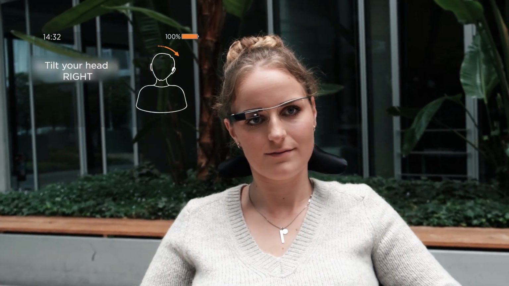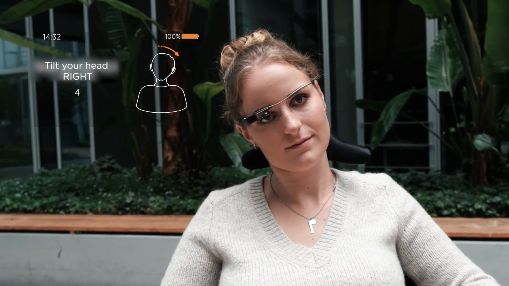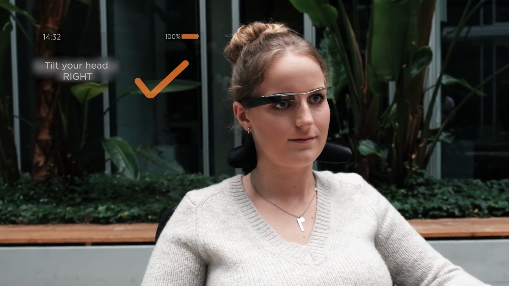Important: when nodding and tilting your head, which means the movements you use for menu navigation or driving, always make sure that they feel good and, above all, are easy for you to perform.